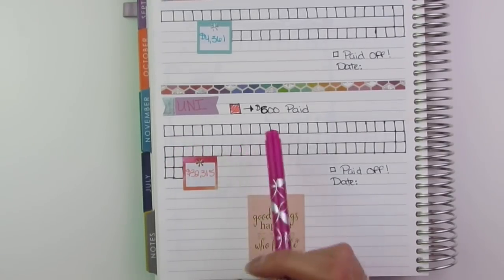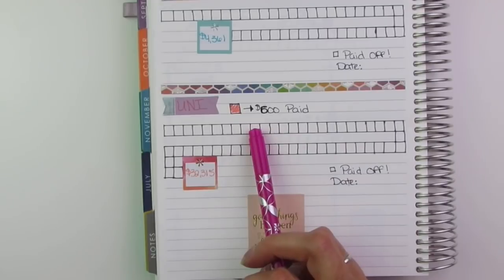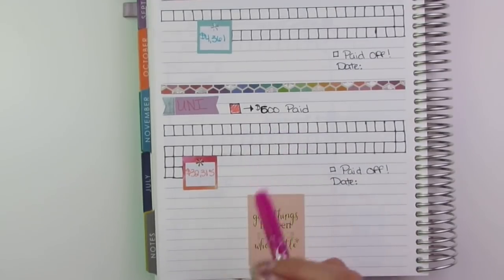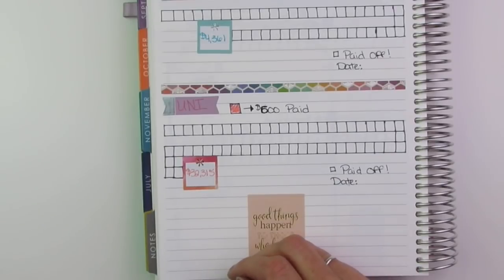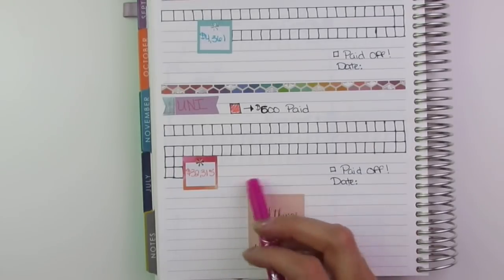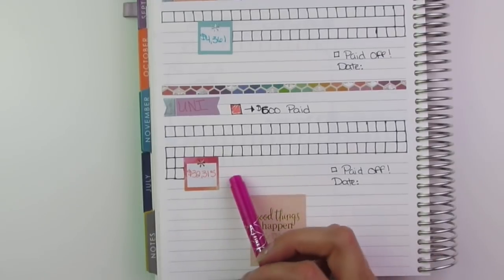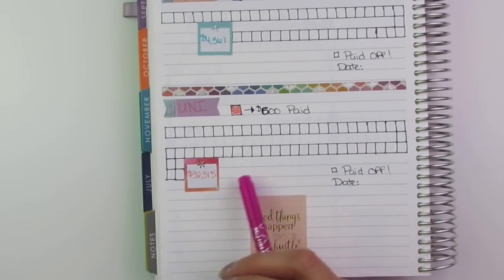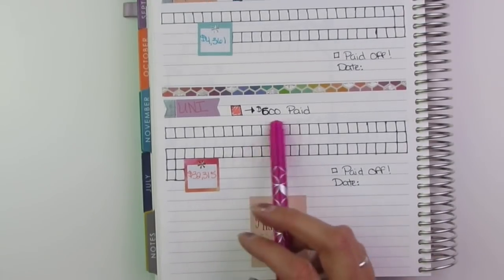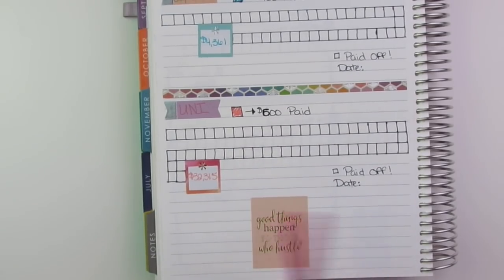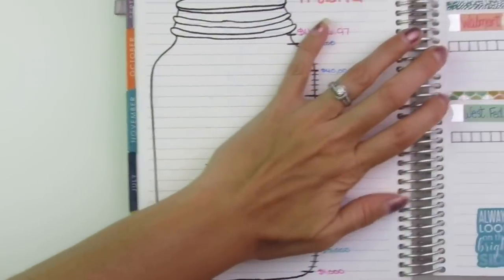I decided on $600 because my car payment is actually $612 a month, and I have a really good interest rate with that. So it's right about $600 that goes to my principal every month, which is why I decided on the $600 squares, and it gets me a lot less squares than doing $500. So that is the individual tracker.